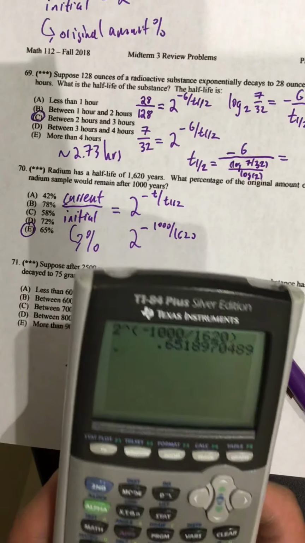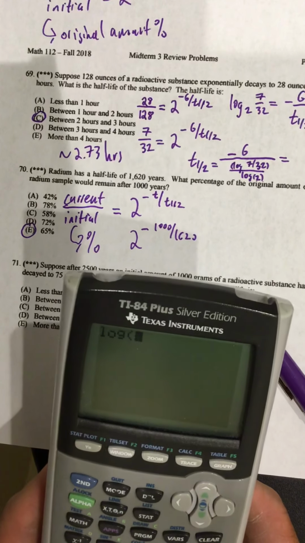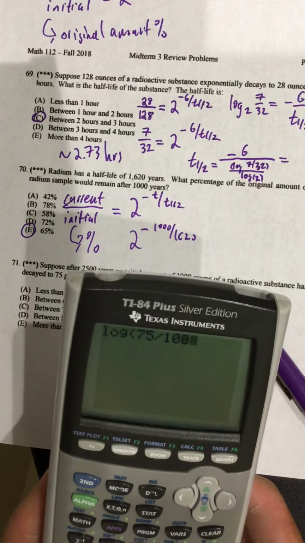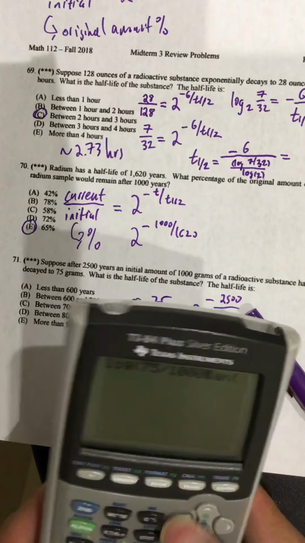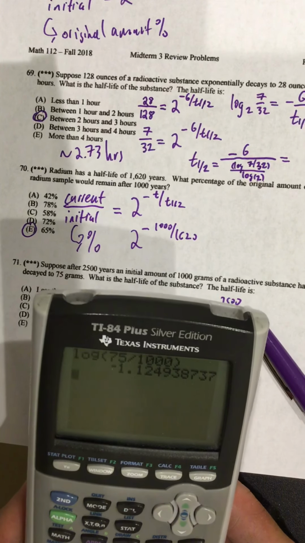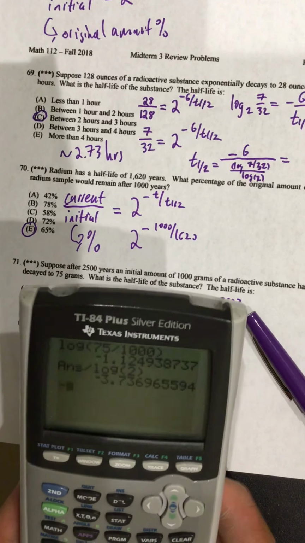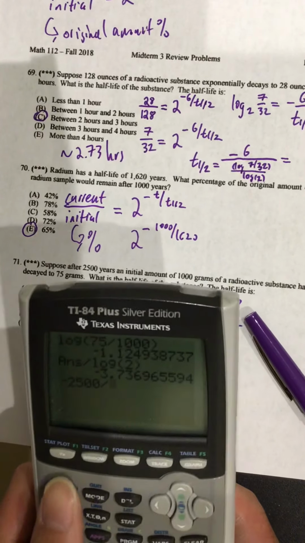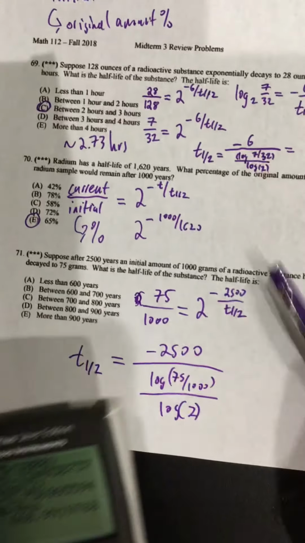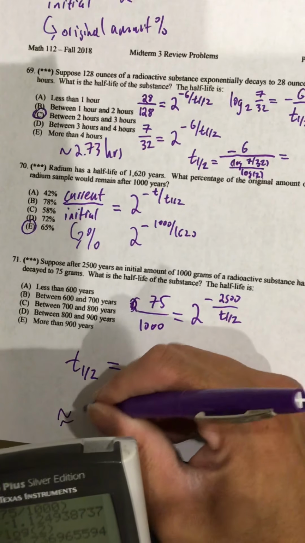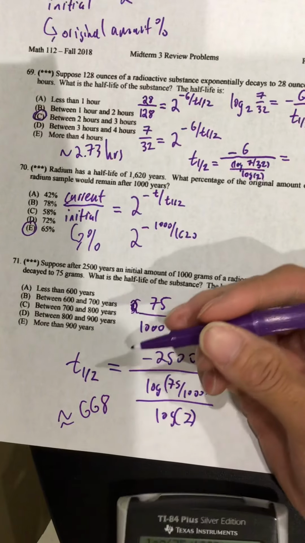Actually, sorry, I'm going to start with log of 75 by 1000, divided by the log of 2, and then negative 2500 divided by our answer, and we get something like around 668 years.